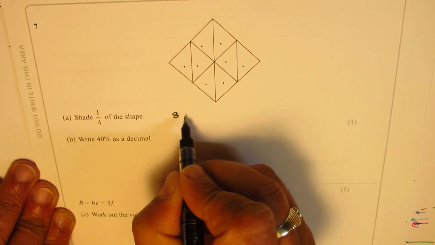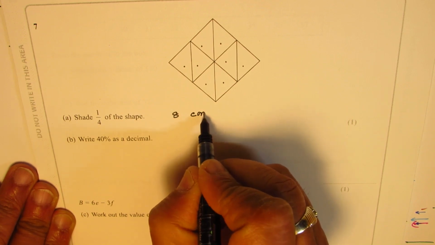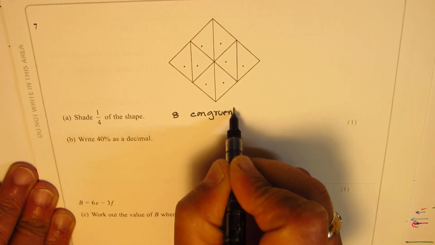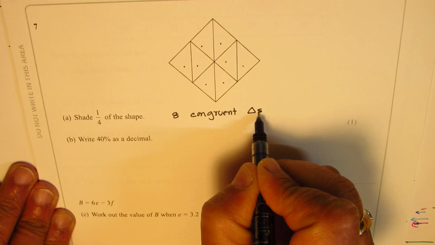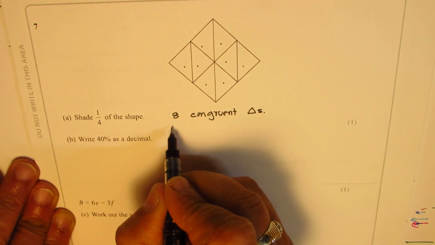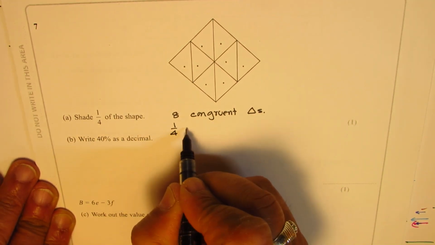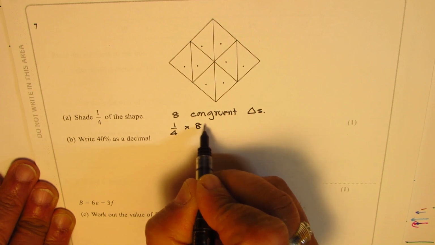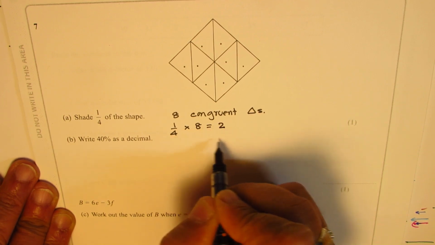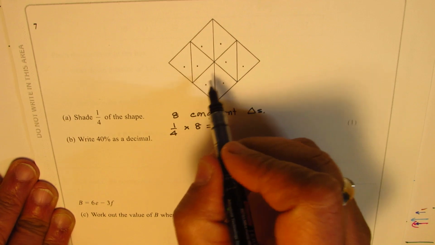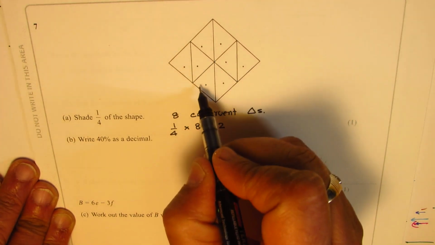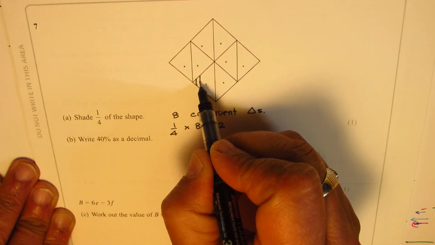Now there are 8 congruent triangles, correct? Now 1/4 of 8 is what? 1/4 of means times 8 means 2. So we have to shade 2 of them. So you could shade any 2 of them, correct? So let's shade these 2.